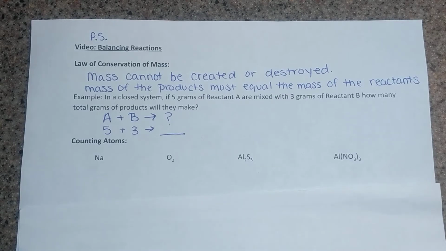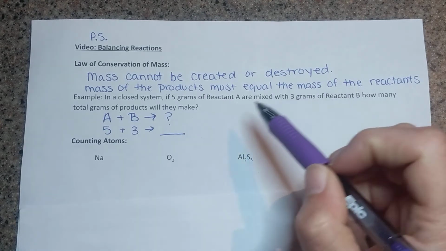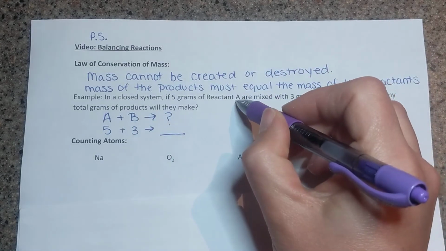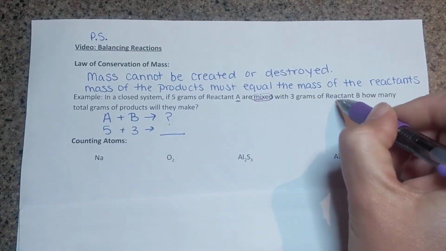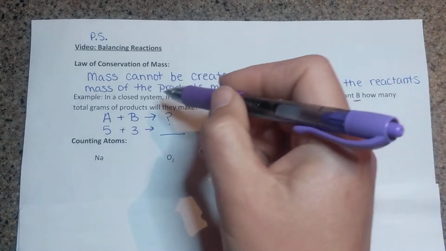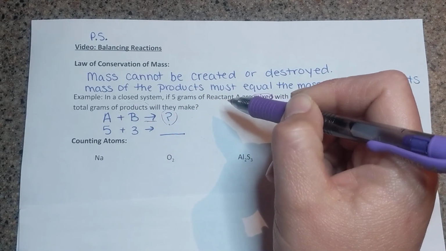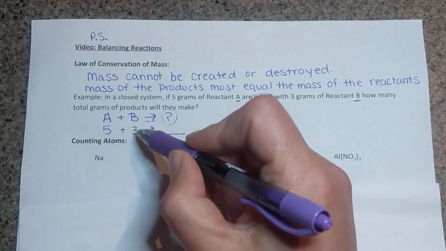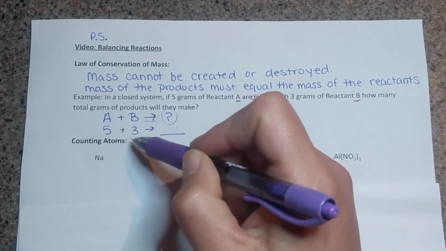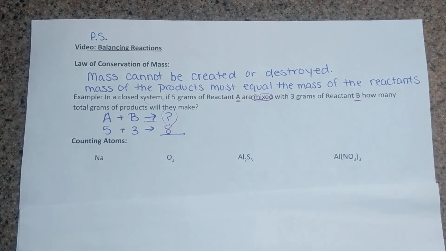For example, in a closed system, if 5 grams of reactant A are mixed with 3 grams of reactant B, how many total grams of product will they make? Well, this tells us that A is mixed with B. So those are our reactants, so A plus B, and they're going to make or produce something. So we have an arrow and then our question mark for what we're going to make. If I start with 5 grams of A and 3 grams of B, because I cannot create or destroy the mass that I have, that means that at the end I must have a total of 8 grams of products.